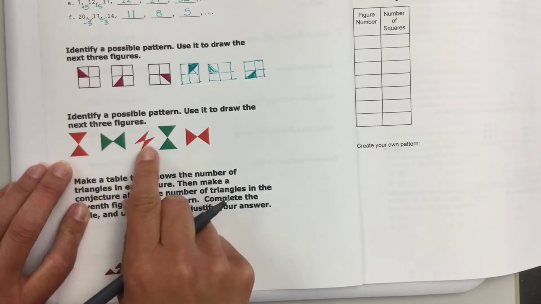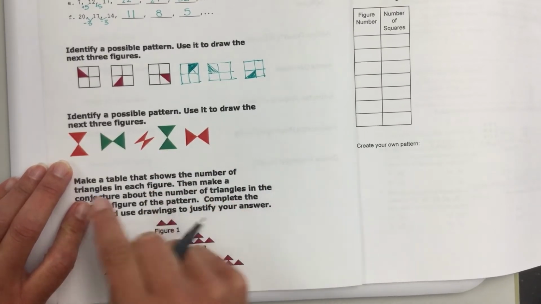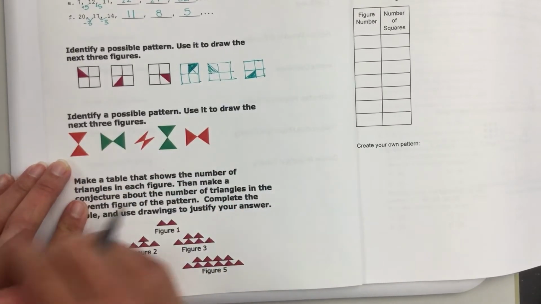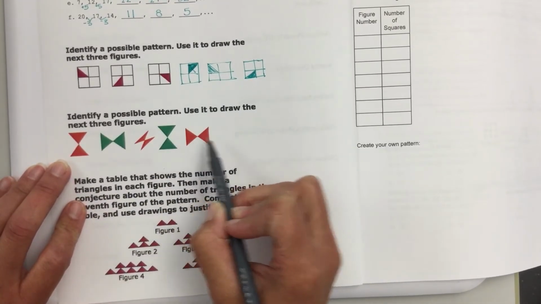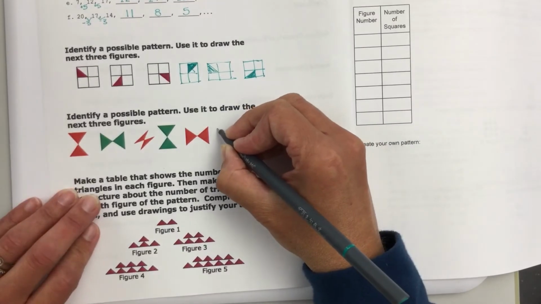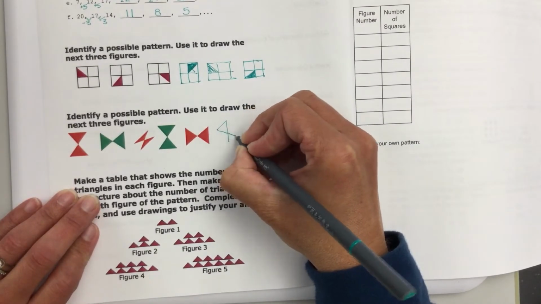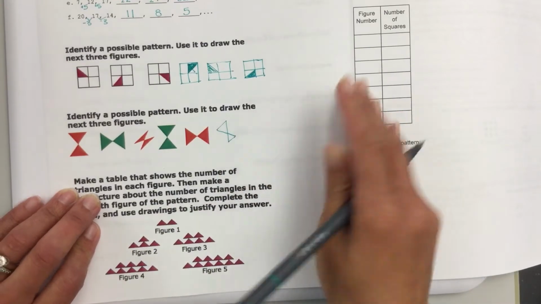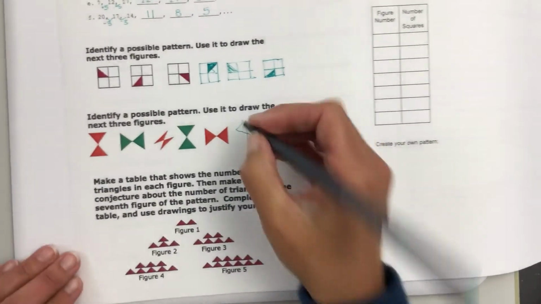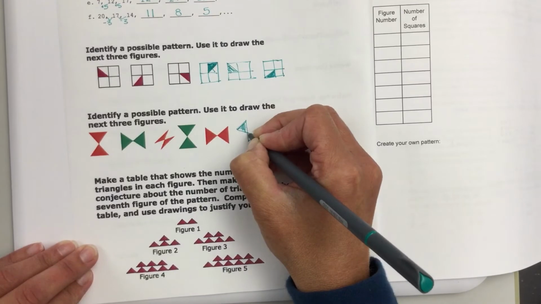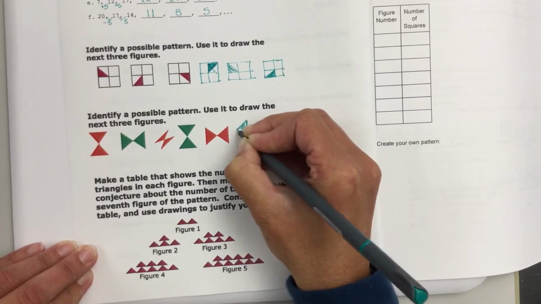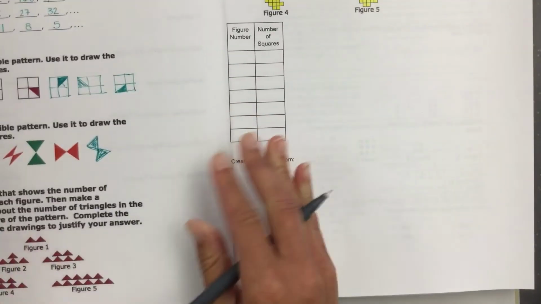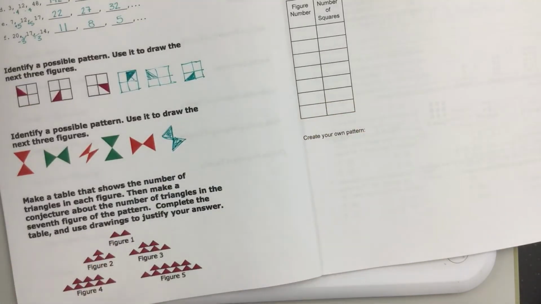Okay, so now this one, you have 2 things happening. You have orange, green, orange, green, orange, and then you have the position of the shape. So it's upright, sideways, diagonal. Upright, sideways, diagonal. So this one would be diagonal. Not a very pretty drawing. And it needs to be green, so I'll just use this color. Okay, and then my next one is going to be red or orange.